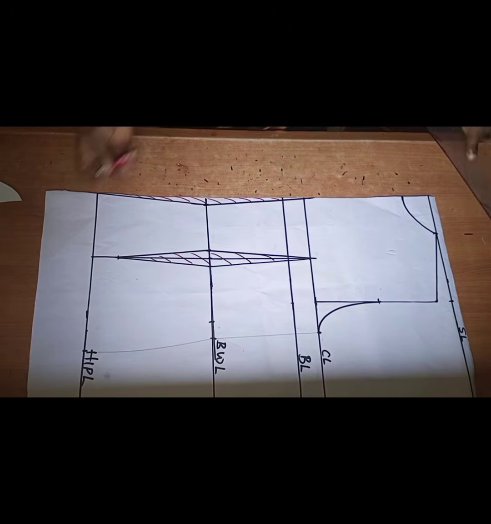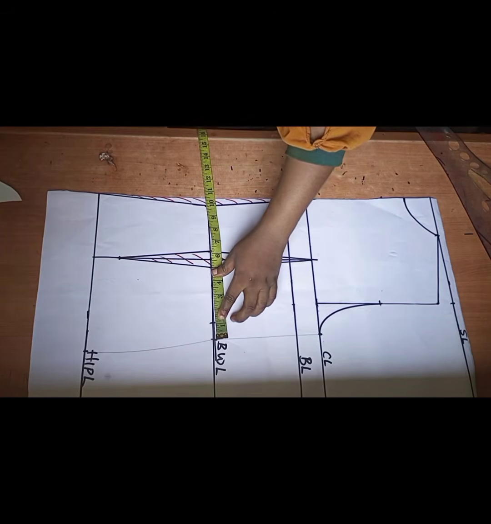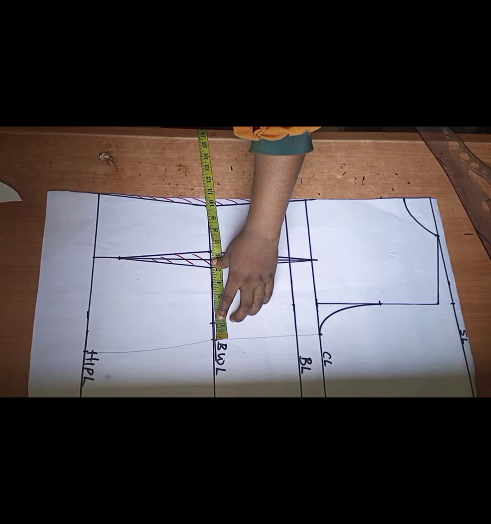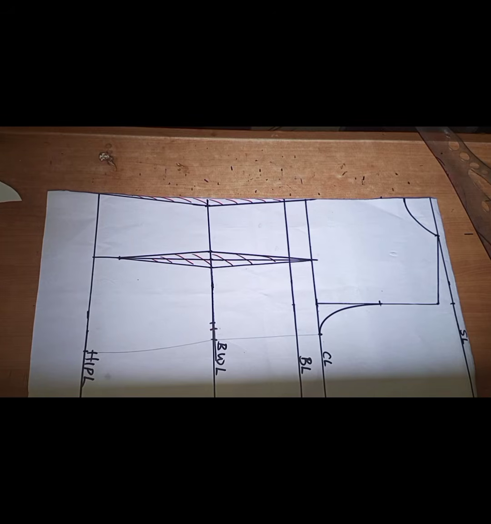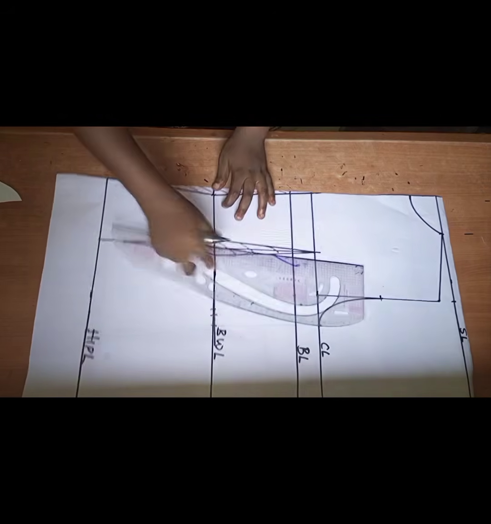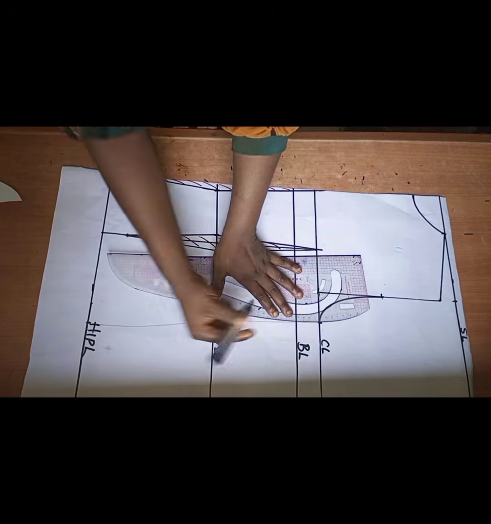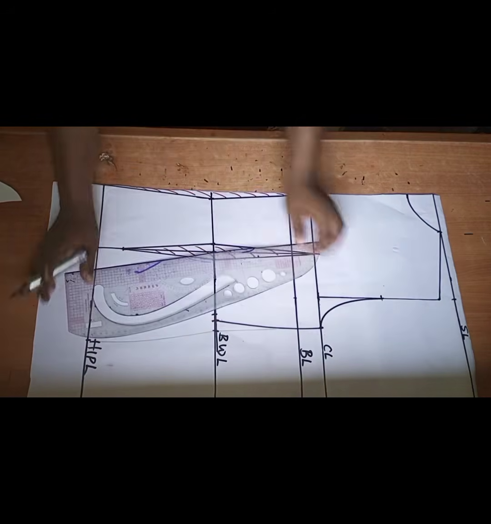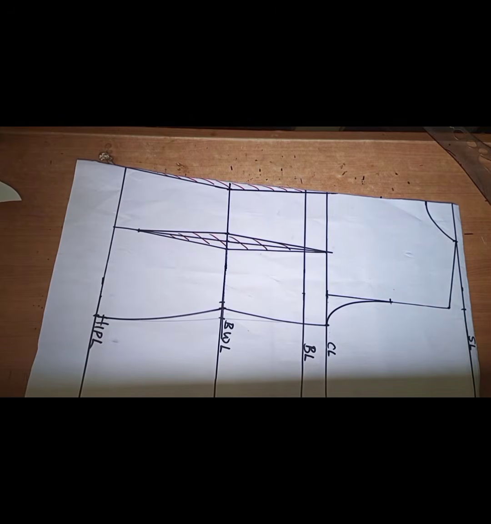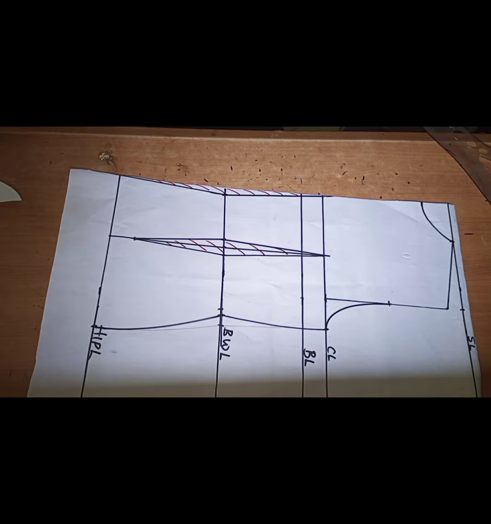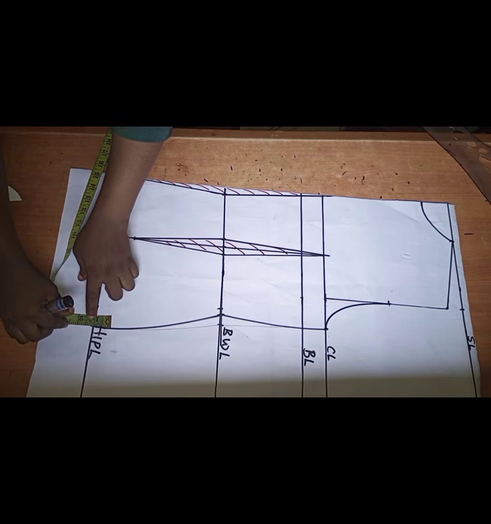So after I'm done doing this, on the back waistline here, I'm going to be snatching it with 0.75, just like I did for the front waistline. So I'm going to go in by 0.75 here, mark the point, and then I will connect it back to the chest line and the hip line. So after I'm done doing this, from the hip line at the side, I'll come up by 1 inch, and then I'll curve it like so.